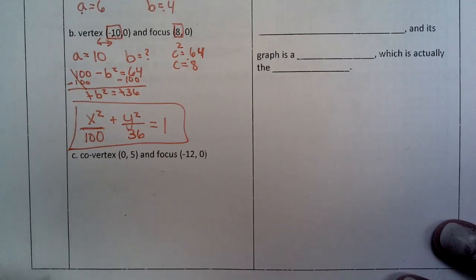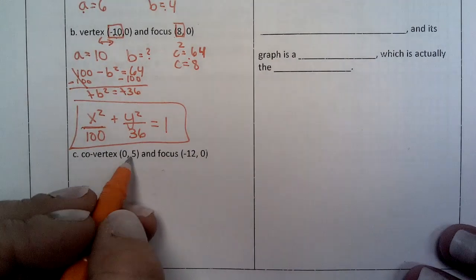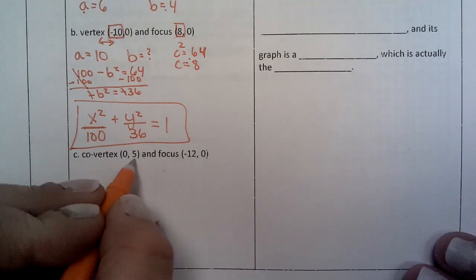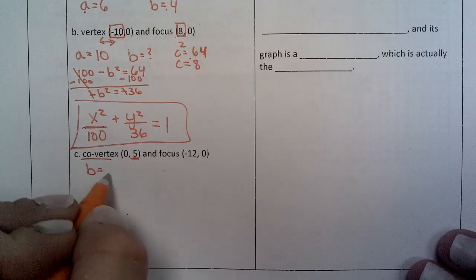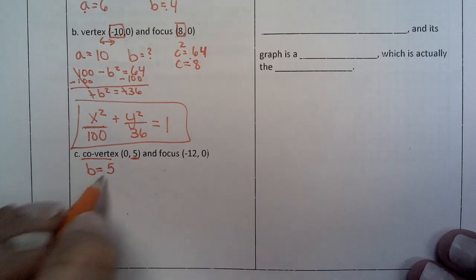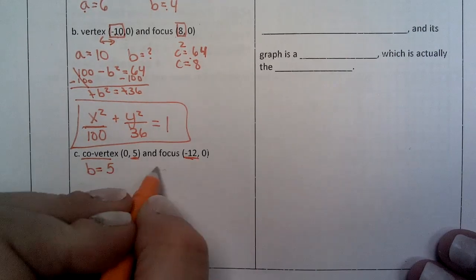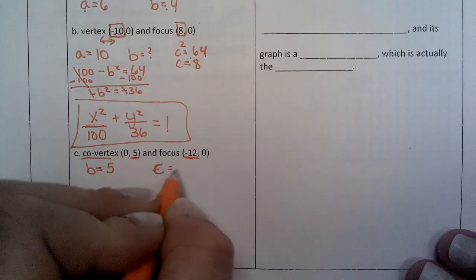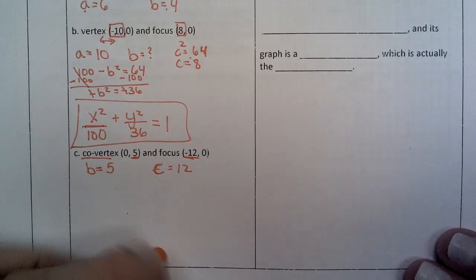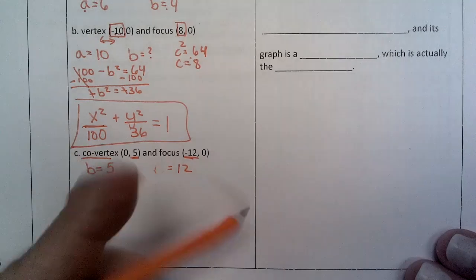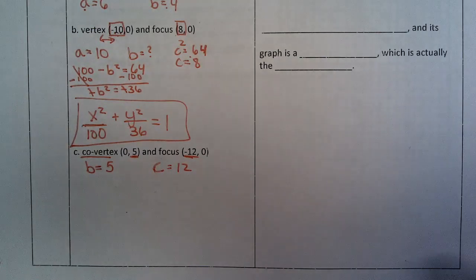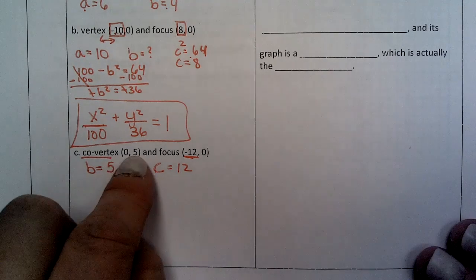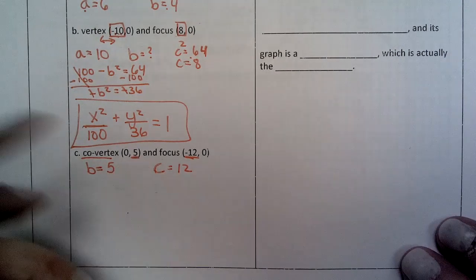Our last problem here, it says the co-vertex is 0, 5 and the focus is -12. So if the co-vertex is 0, 5, that means our b value is 5. Our focus is our c value, which is 12. Okay, I was going to write focus and then I need to write c. All right. So one thing that we need to know, if our co-vertex is in the vertical, right?